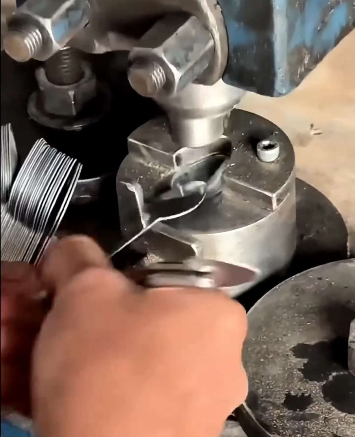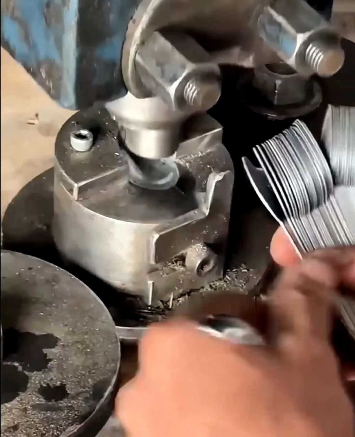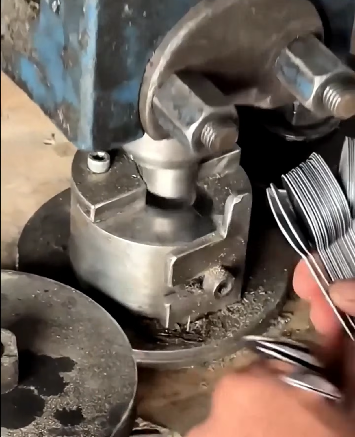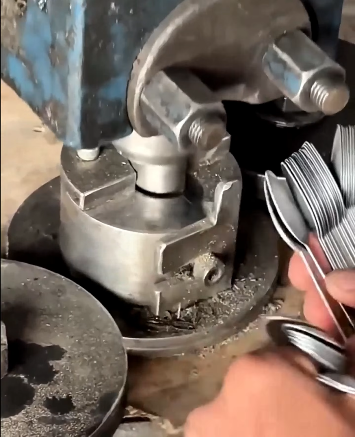How do these metal spoons get their perfect curve? Flat metal sheets are fed into a specialized pressing machine that instantly molds the concave bowl of the spoon.